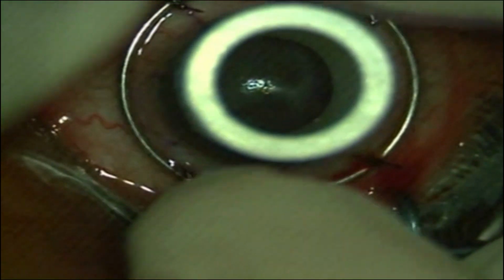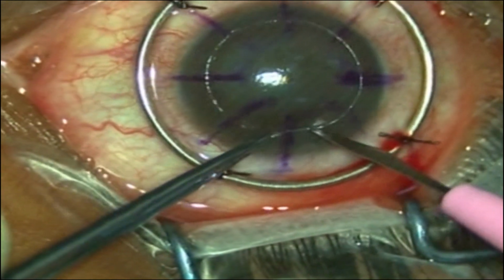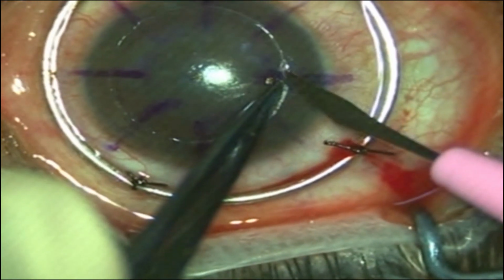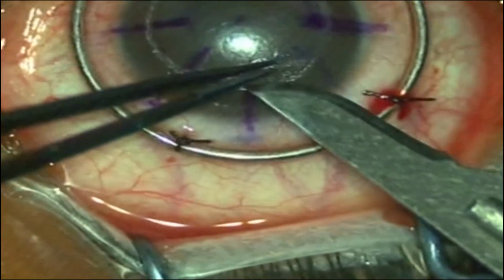This case is a 26-year-old male with a macular corneal dystrophy. He has had a successful penetrating keratoplasty in the other eye 2 years back. A partial thickness dissection is done to remove the anterior stromal layers.